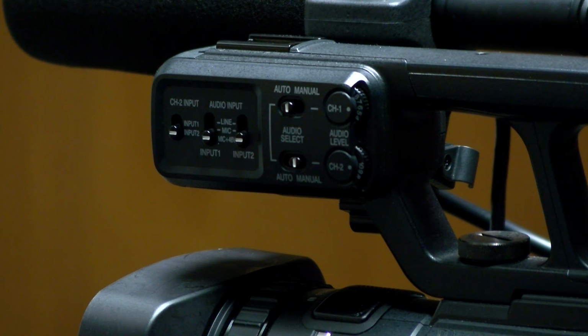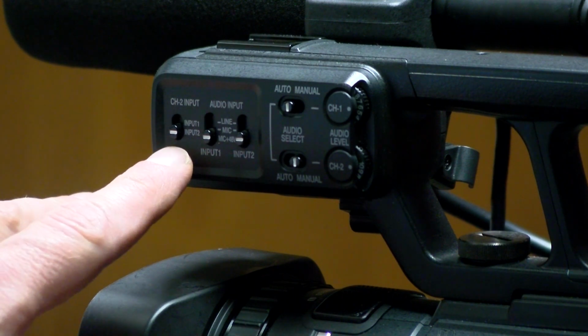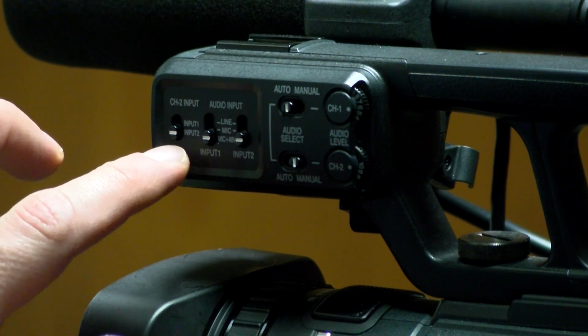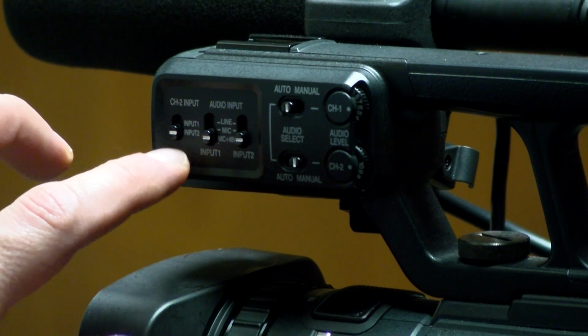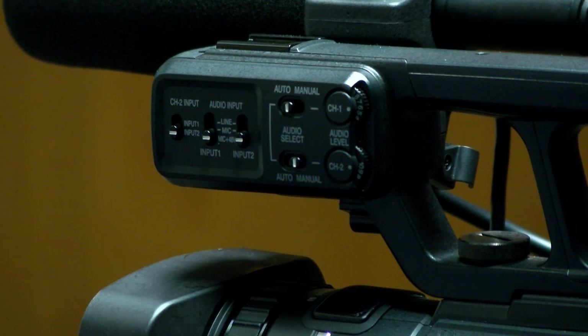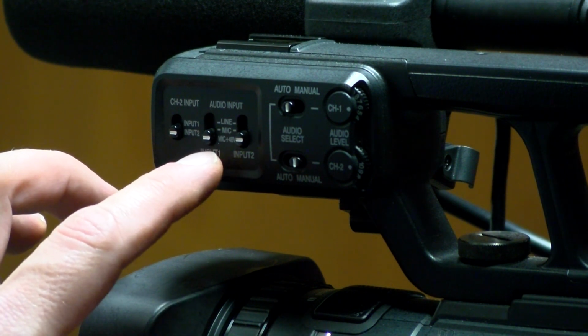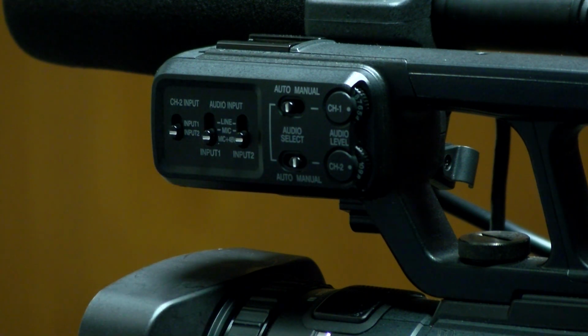All right. This first one you see here, it says channel 2 input. That should be on input 2. It should be down. And then on the second one, it says channel, this is audio input. It's asking what type of microphone it is. Both these two on the right should both be down, and it should be on mic 48 volt.